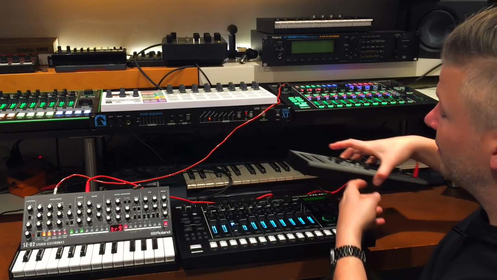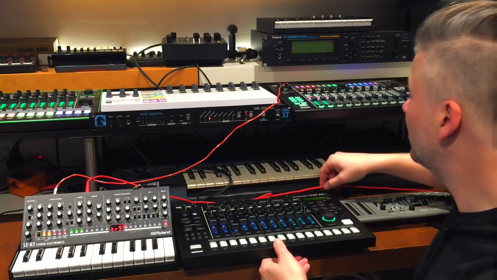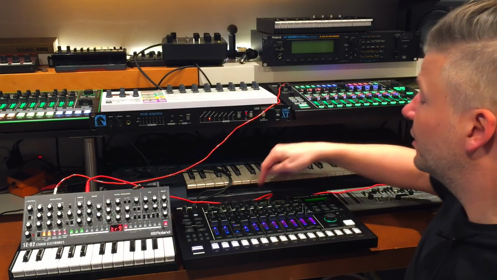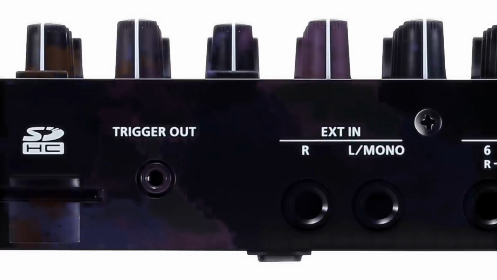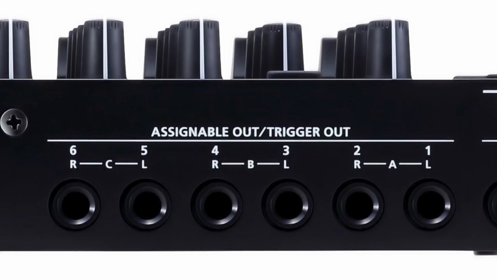So how do we do this? Well, first of all, if you look at the back of the TR-8S, there is a trigger connector. So of course, if you connect your trigger connector to the trigger in, then you've got some type of triggering value. But on top of that, you've got 6 assignable outputs at the back of the TR-8S. And these 6 can also be trigger out. So that's really cool. That's where you can actually use that.